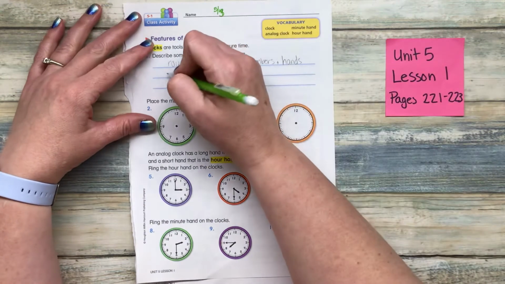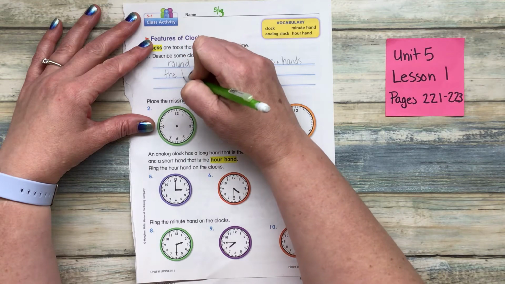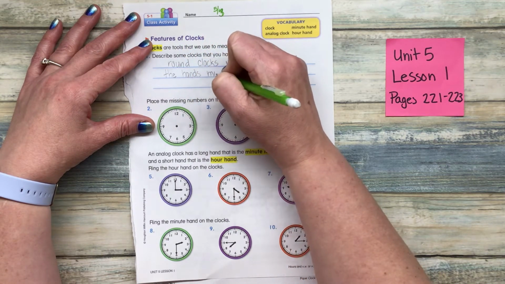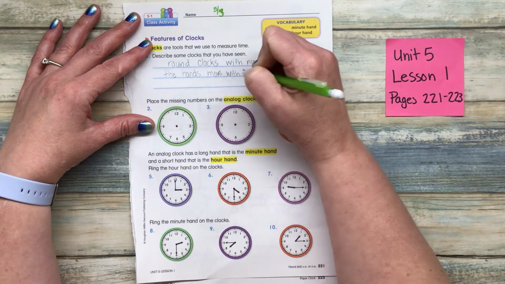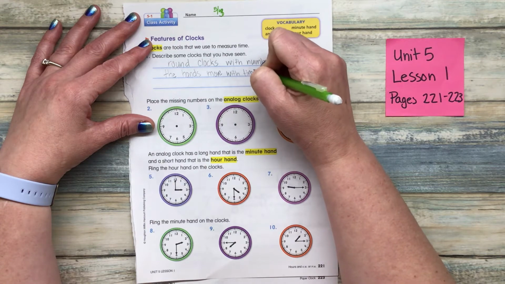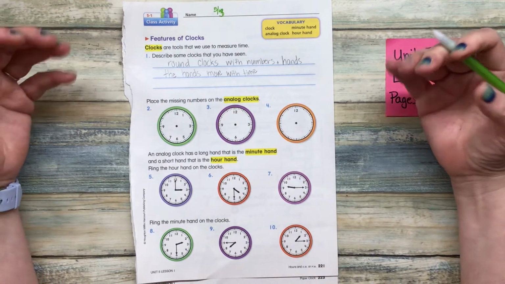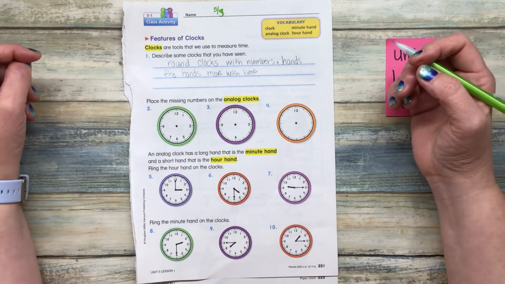Yeah, the hands go around. And they point at the numbers, and they show us the different times and the minutes that have passed and what time it is now.